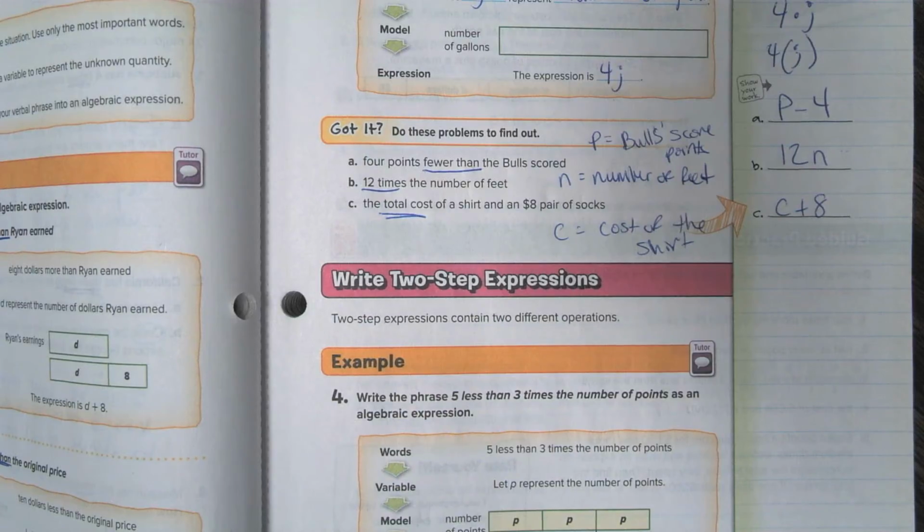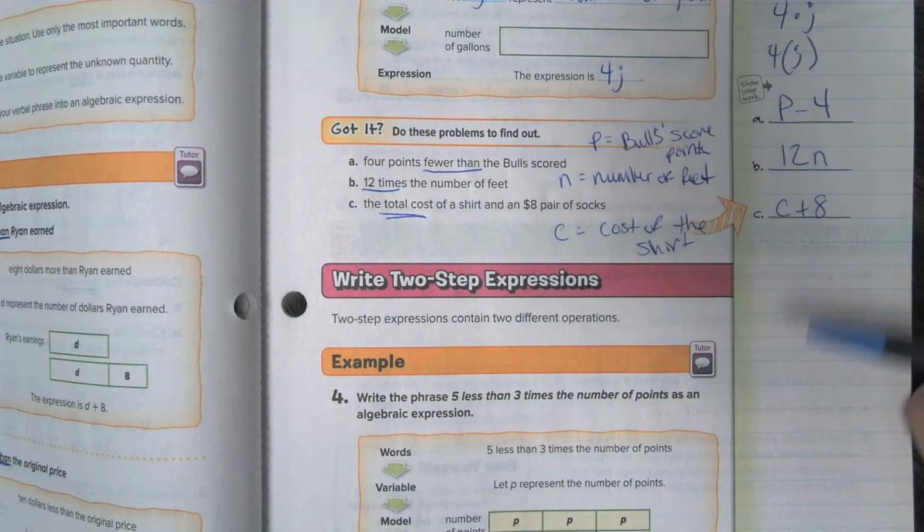So yesterday we talked about one-step expressions and writing them. Now we're going to do the two-step expressions. So two-step, it just means it has two different operations. All right, so most of the time it's going to be multiplication and addition, or multiplication and subtraction, or division. But majority of the time it's multiplication, okay?